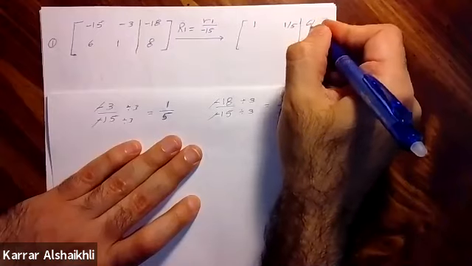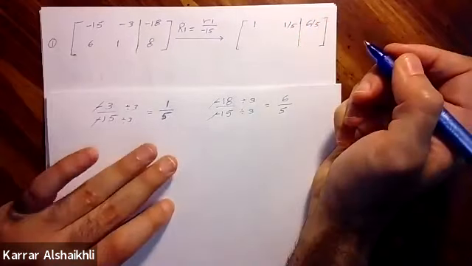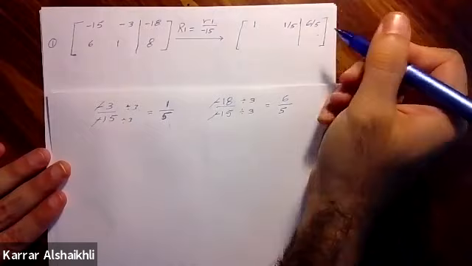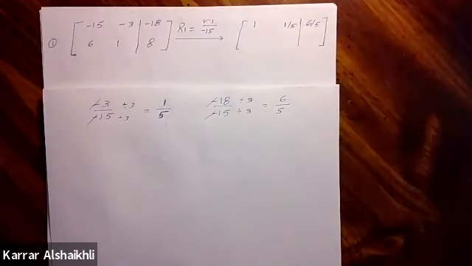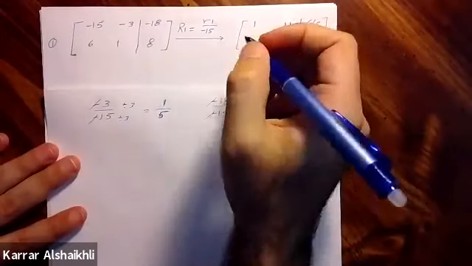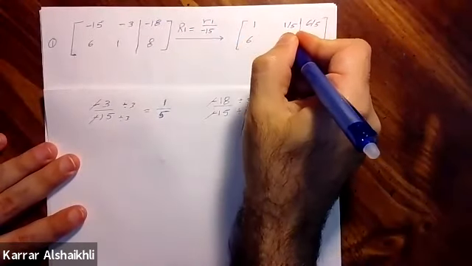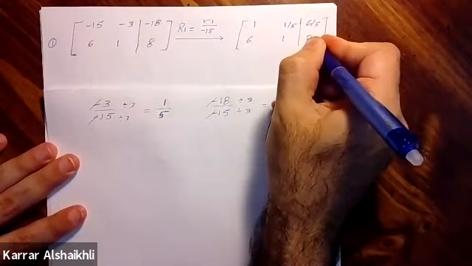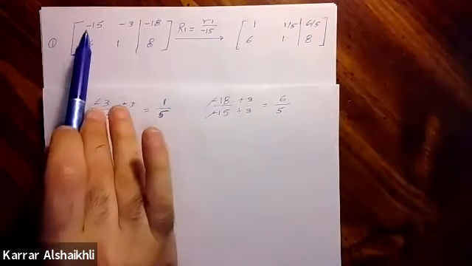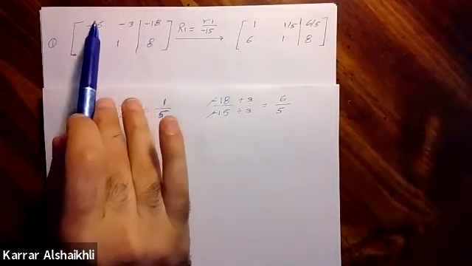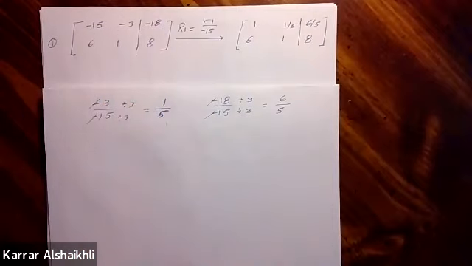So I'm going to write down 6/5, as a fraction. Now we're done with step 1. I'm going to write down row 2 exactly the same: 6, 1, and 8. You see, step 1, always divide the whole row by this number here to convert this number to 1.